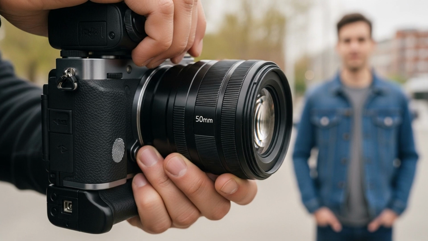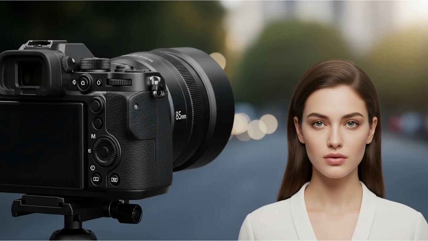It's an excellent all-purpose lens for portraits because faces look proportional. Background blur still looks nice. And you don't need to stand extremely far away. This makes the 50 millimeters perfect for casual portraits, half-body portraits, everyday photography. If someone is buying their first portrait lens, the 50 millimeters is often the safest choice, because it works well in almost any situation.